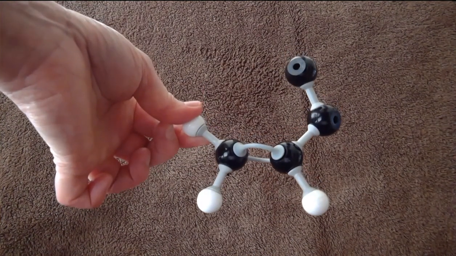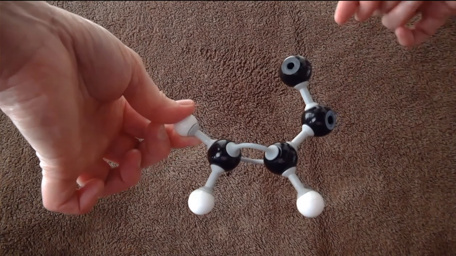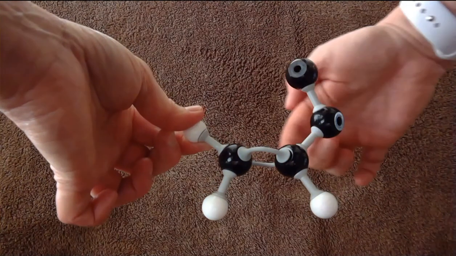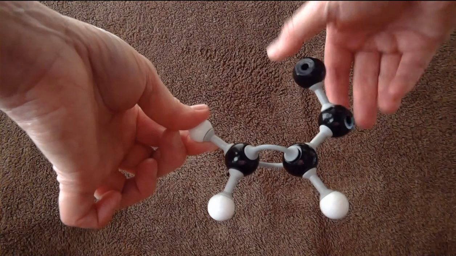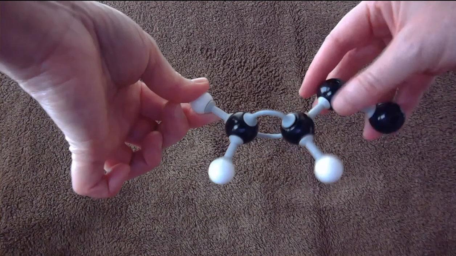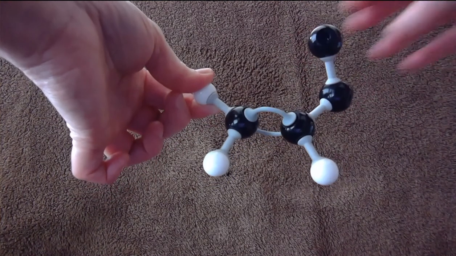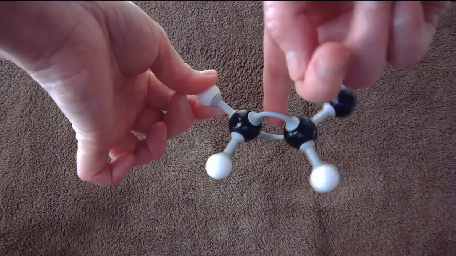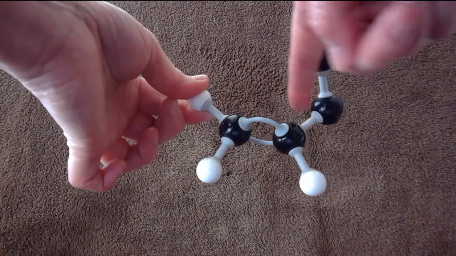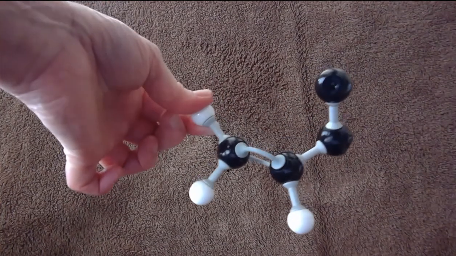This is 1-butene. And I've left off some hydrogen atoms just to make it a little easier to look at. But we see we have 4 carbons in the chain, 1, 2, 3, 4. I can twist this part up here and it doesn't matter. So we're going to consider this one part up here like one branch that's up on top. But anyway, the double bond is on the first bond. In other words, 1, 2, 3, and it's on the first. So that's why it's 1-butene.